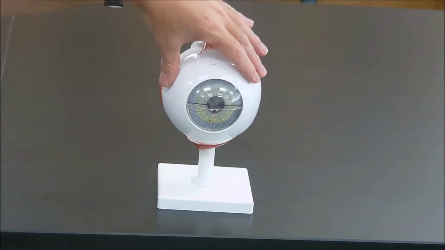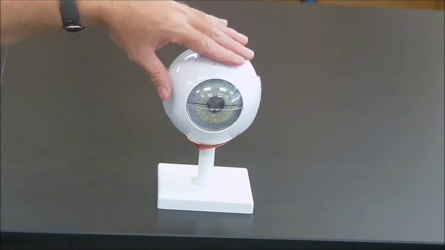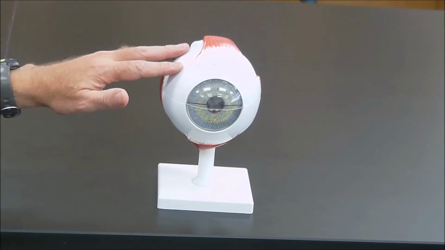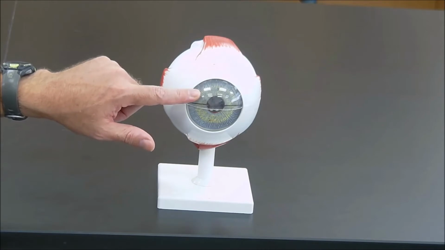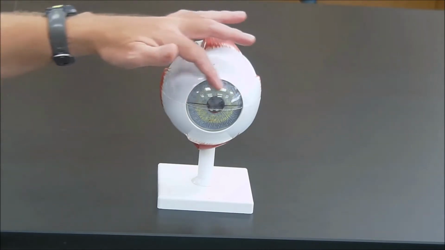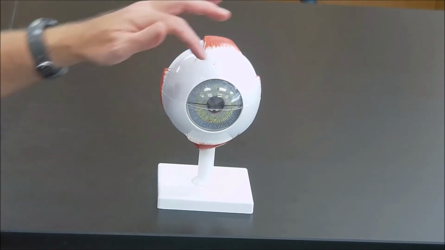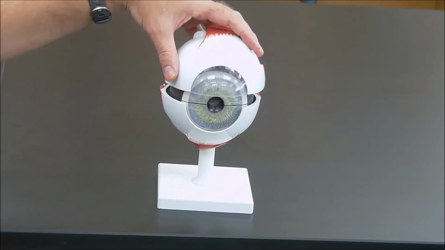Okay, next what we have here is the external tunic, or the fibrous tunic, and the fibrous tunic of the eye is divided into two parts. We have the sclera, which is the white of the eyes, and then we have right here the cornea. The cornea is a clear refractive layer. It's actually very important for bending the light. It helps to bend the light and eventually focus that on the retina, and it actually does more light bending than the lens does. Okay, so we'll take that layer off.